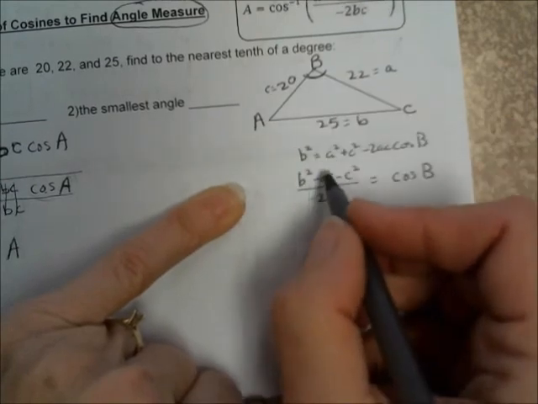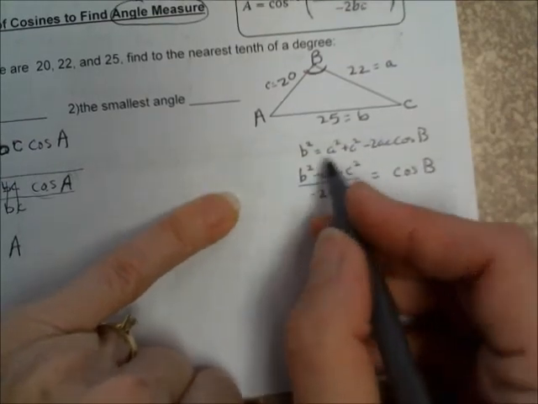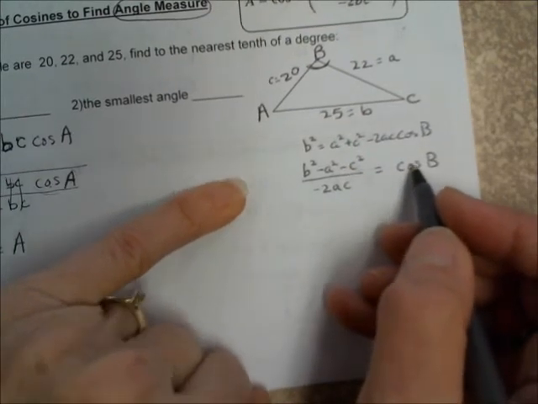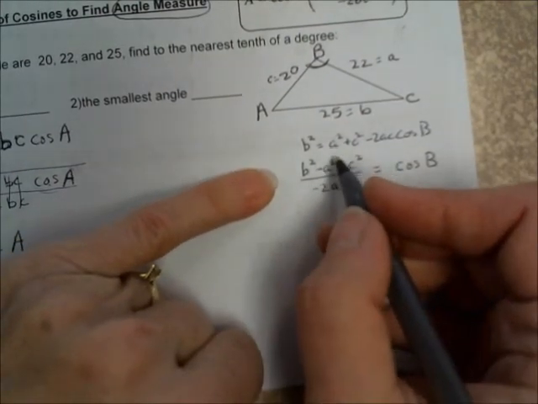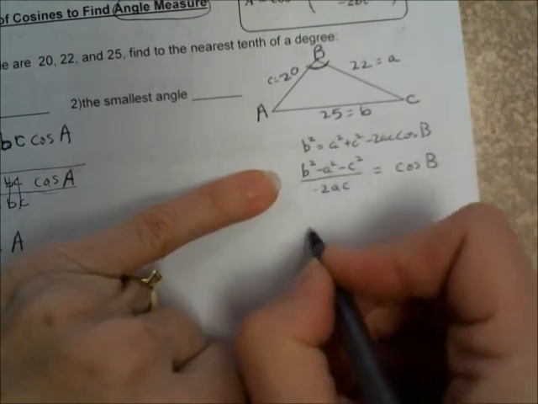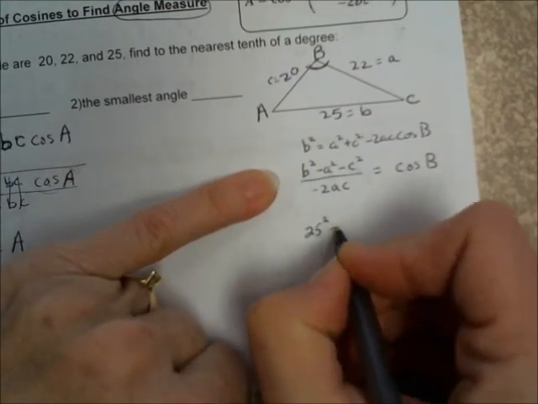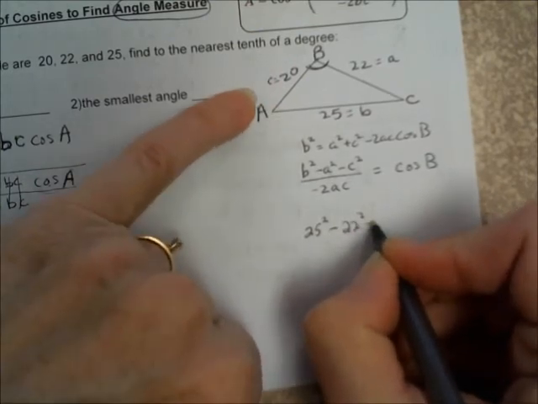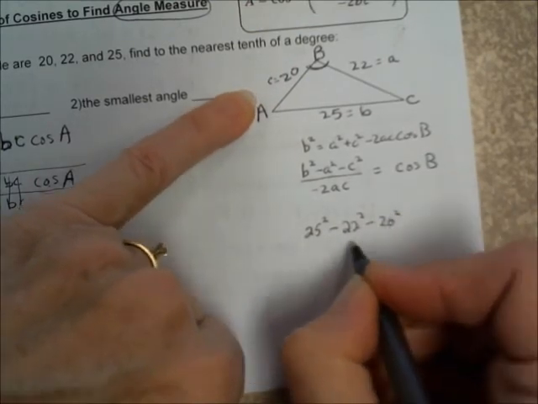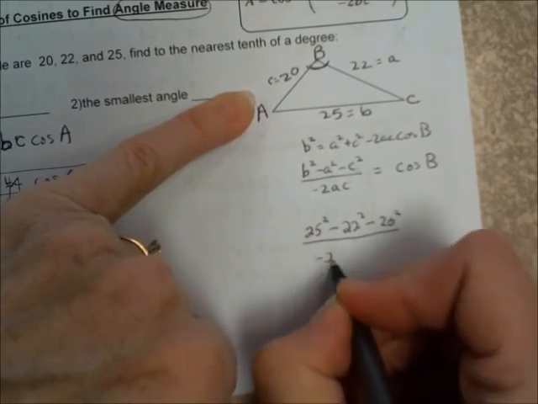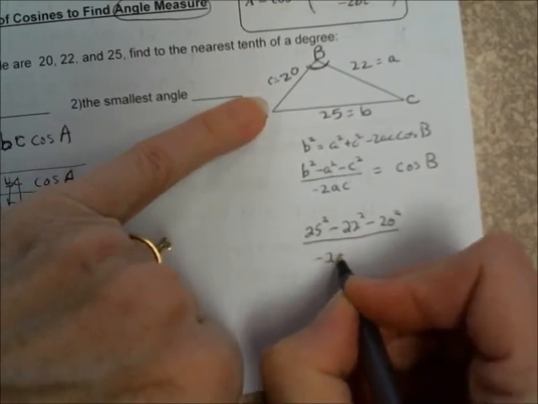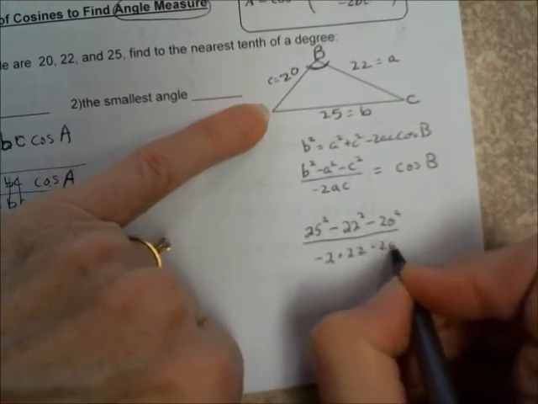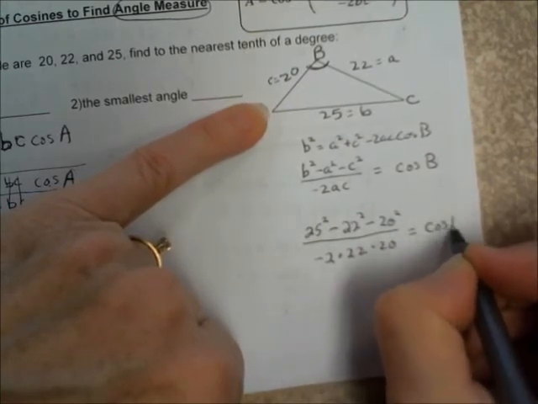So now what I'm going to do is put in the little b, the little a, and the little c into my calculator, and then do an inverse cosine of this. So what we have is b squared is 25 squared, a squared is 22 squared, and c squared is 20 squared, divided by negative 2 times a, which is 22, times c, which is 20, and that is equal to the cosine of B.